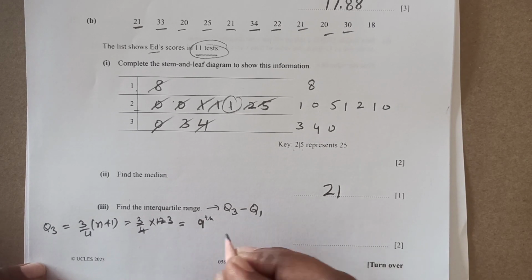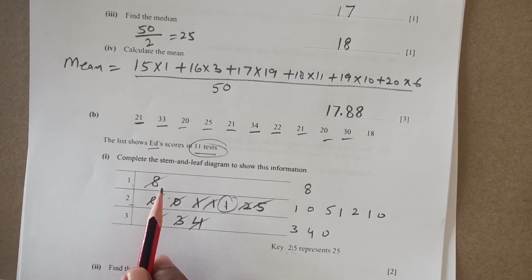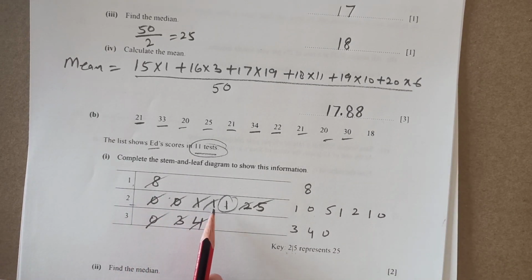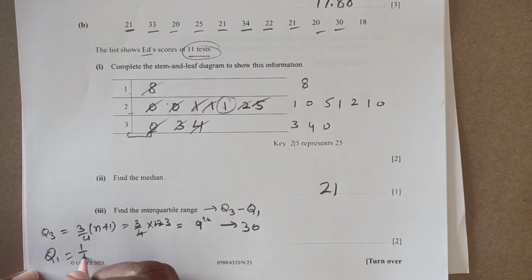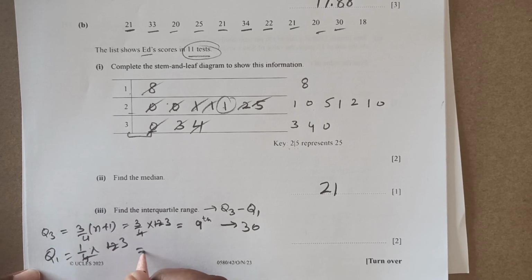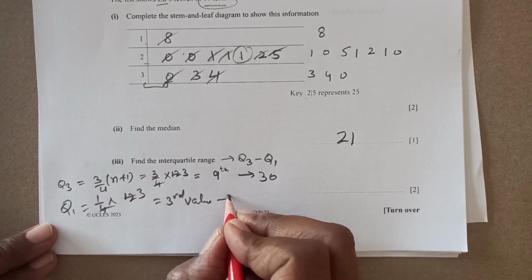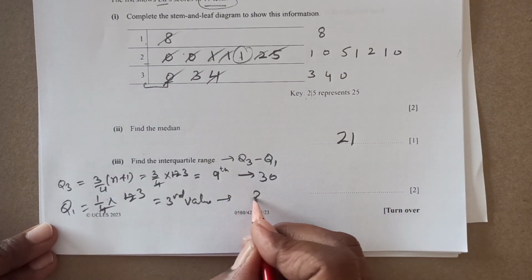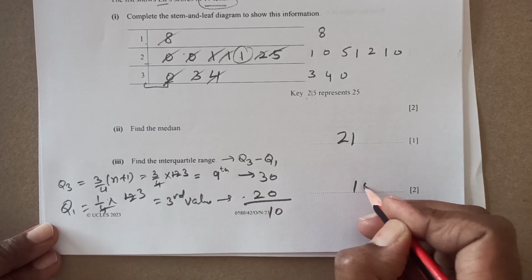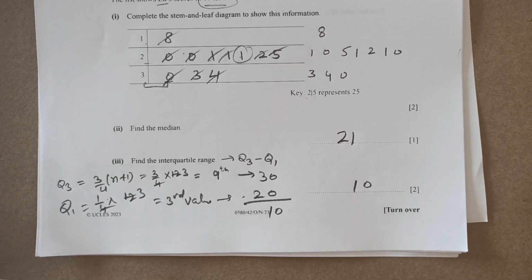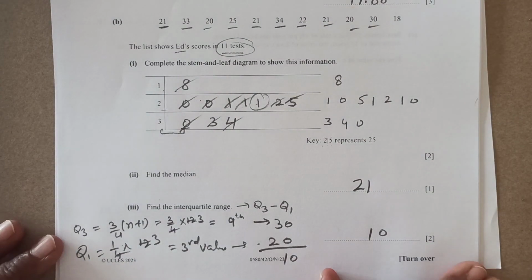So the 9th value: 1, 2, 3, 4, 5, 6, 7, 8, 9. The 9th value is 30. And Q1 is 1 over 4 times n plus 1, which is 12 over 4, so this is the third value. Third value is 1, 2, 3, which is 20. So the interquartile range is 30 minus 20, it's 10, right?